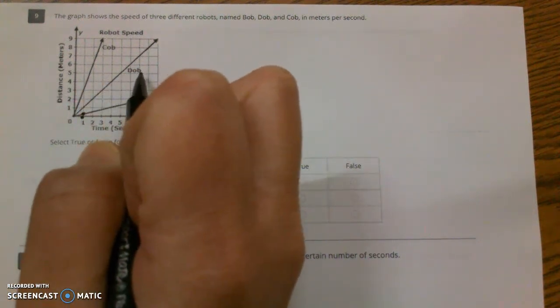In number 9, we are interpreting 3 lines on a single graph to determine whether the statement is true or false. The 3 robots have all traveled the same distance after 1 second. Well, here's our 1 second. So if we look straight up, we've got Bob here. Distance for Hob is a little bit greater, and distance for Cobb is even greater. So that would be false.